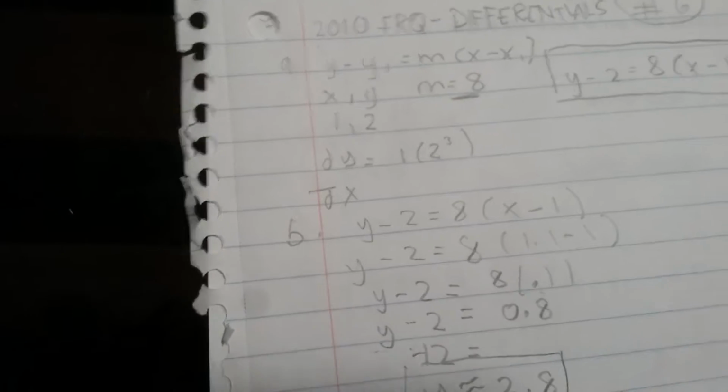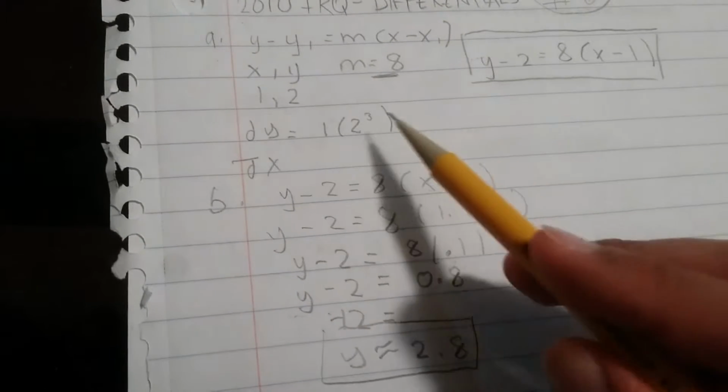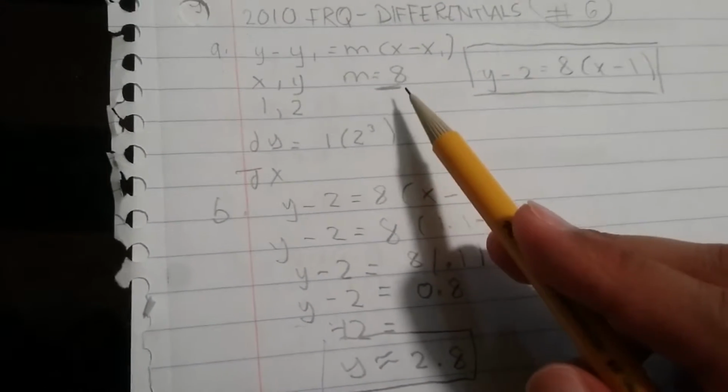The slope at 1 gives us 8, which is an increasing function, and concavity of a function can tell you whether the linear approximation will be greater or less than. So in this case, we already know that the slope at 1 gives us an increasing function.